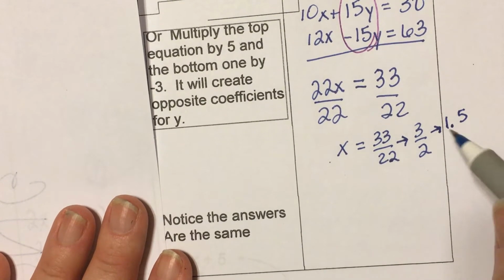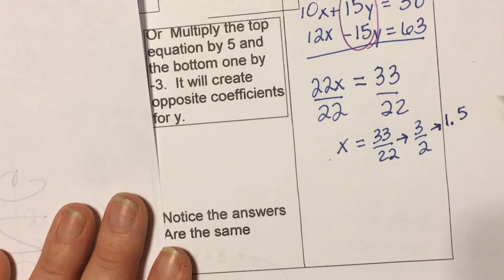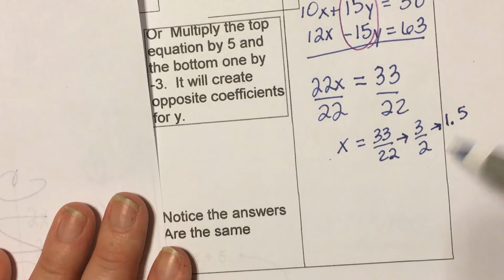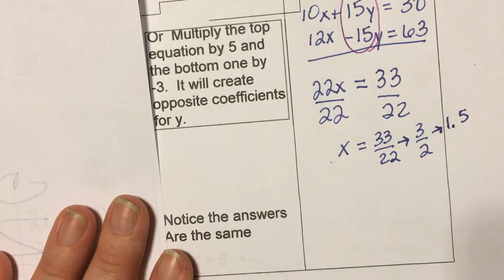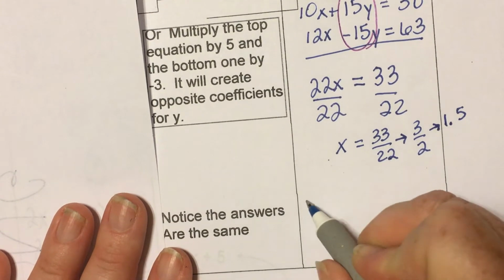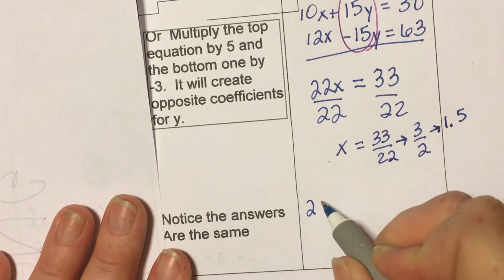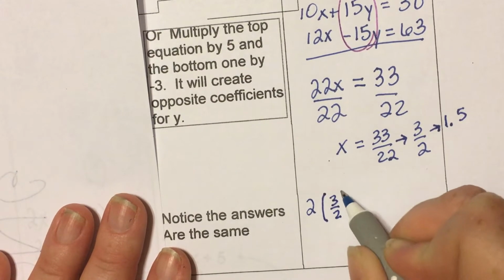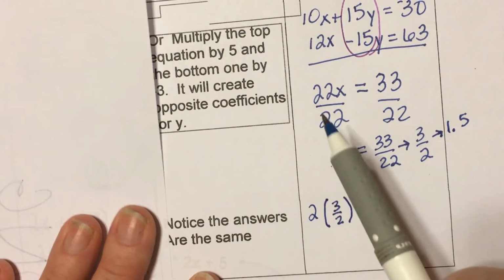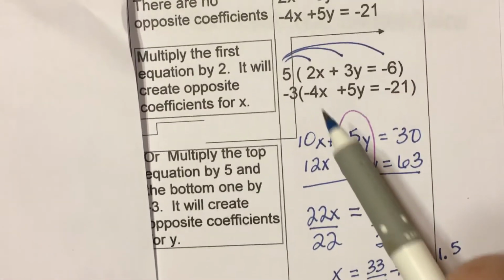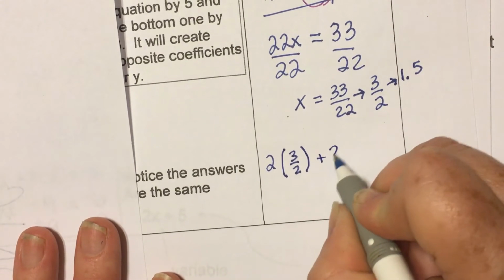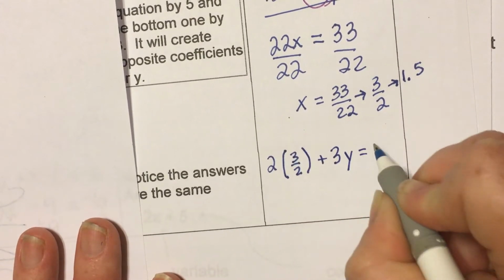Doesn't matter. Well, now I got to plug it back into one of the original problems. So this is why I personally like to leave it in fraction form, but most of my students hate fraction form. So if I do 3 over 2 for my x, I'm just going to plug this right into my very original problem, 2x. So I have 2 times 3 over 2 plus 3y equals -6.